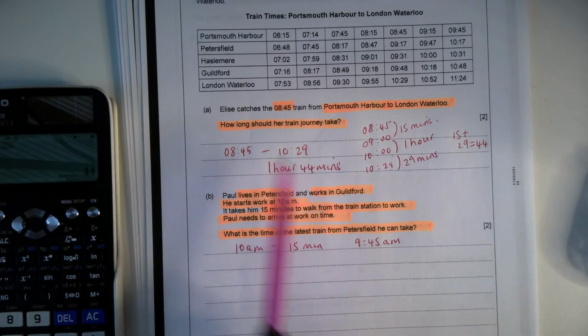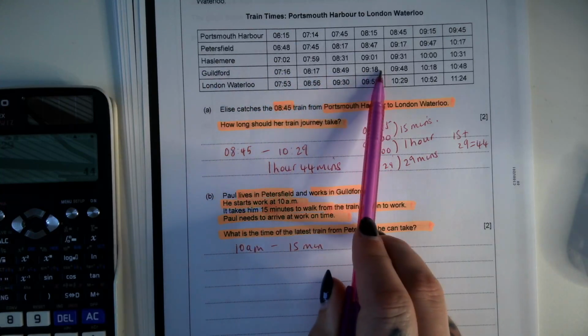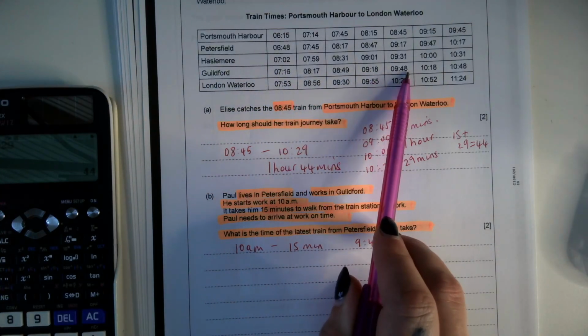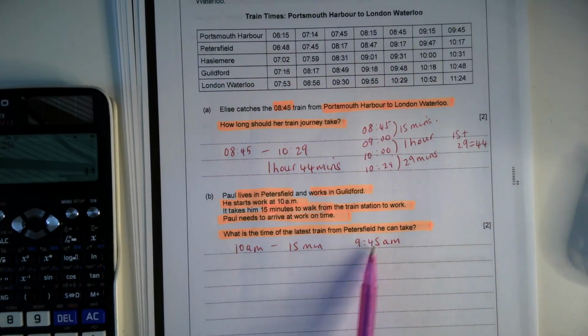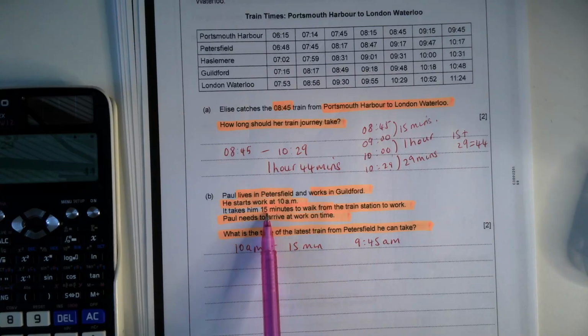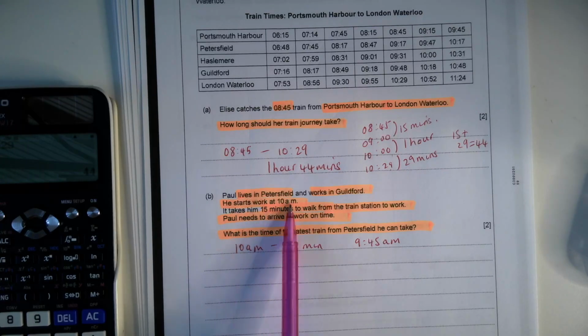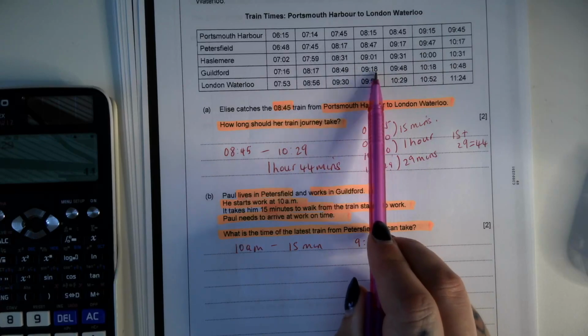So we're going to Guildford, so let's have a look. We've got 9:18, we've got 9:48. 9:48 would be too late because he needs to arrive at the latest at 9:45, because then he's got to walk another 15 minutes to get to work for 10 o'clock. So it won't be this train, this must be the latest train that he catches.